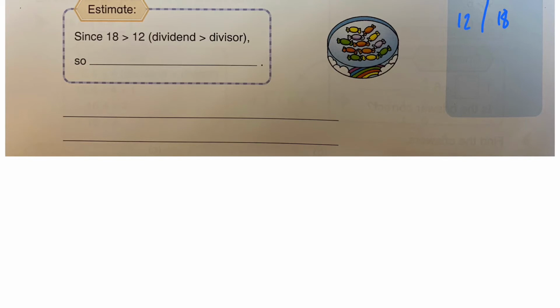Inside 18, how many 12 are there? Of course 1. 1 times 12 is 12. 18 minus 12 is 6. Inside 6 there's no 12. We put a decimal point and 0 here. So inside 60, how many 12 are there? 5. 5 times 12 makes 60. And when we make subtraction, the answer is 0.